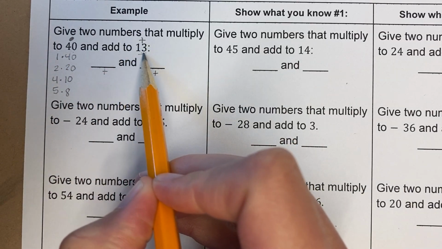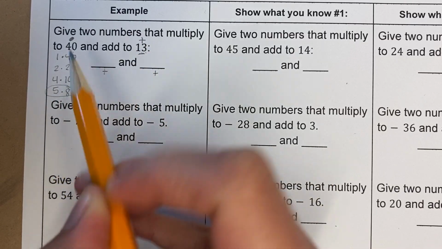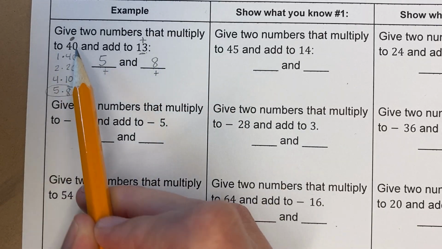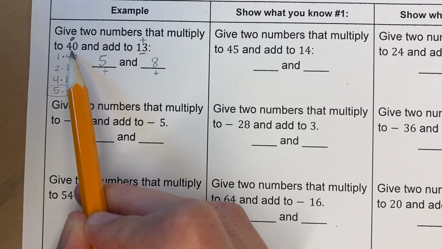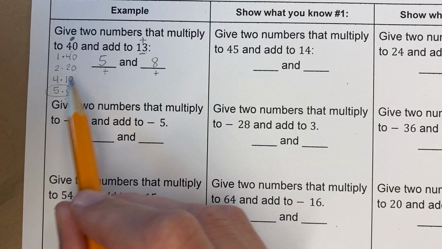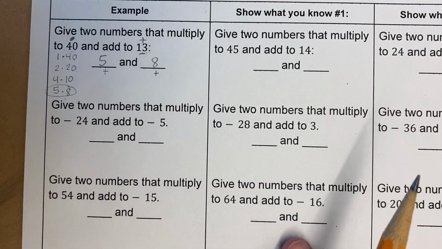Okay, so these are the pairs of numbers that multiply to 40, and what I'm looking for is the pair that adds to 13. So this doesn't, this doesn't, this doesn't, this does. So I would write 5 and 8. Now, for some of you, you might feel comfortable just looking at this and thinking in your head, and you're able to come up with 5 and 8, just like that. Awesome. If not, though, feel free to use this strategy and use your calculator and use all your resources to be able to come up with the correct answer.